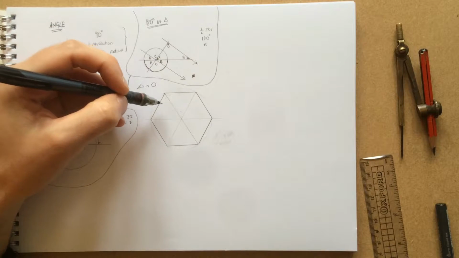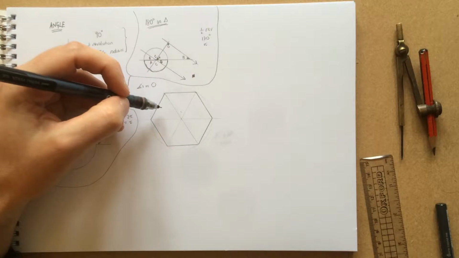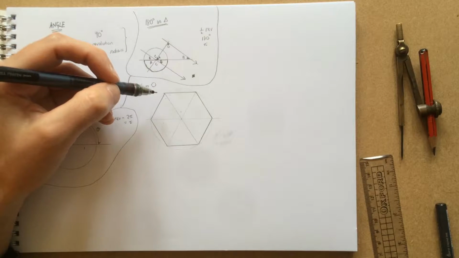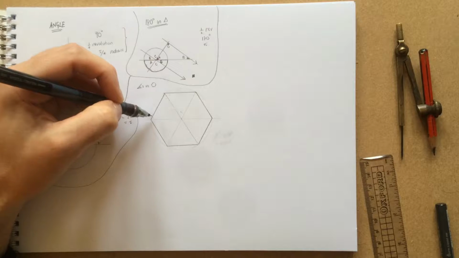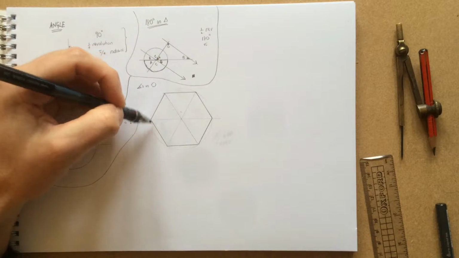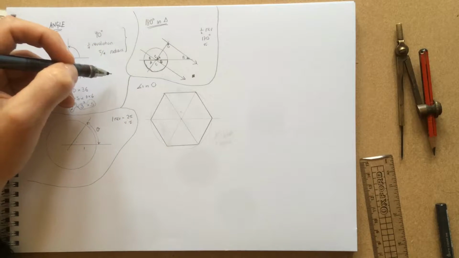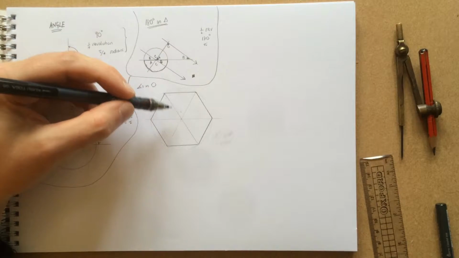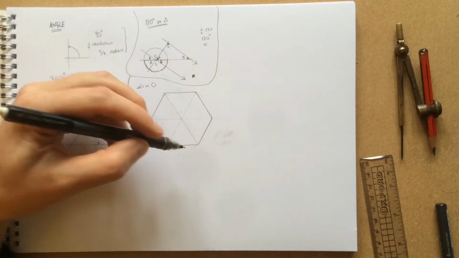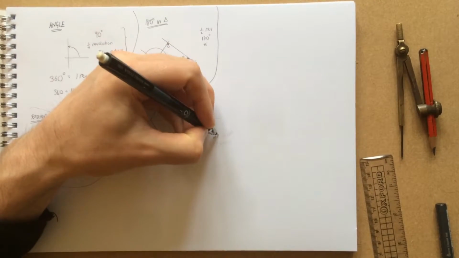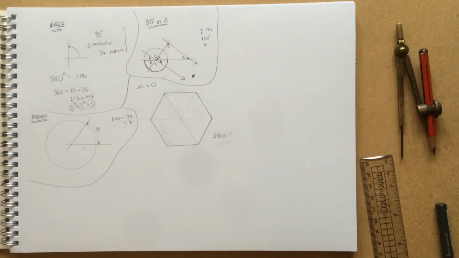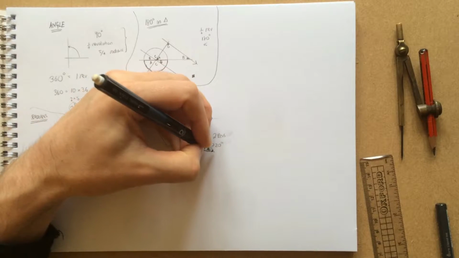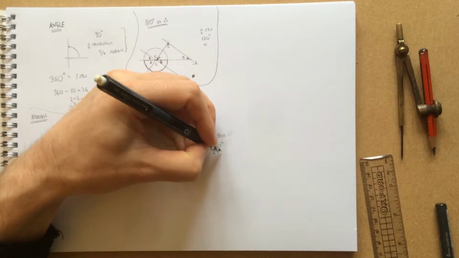Equilateral means equal length, so equal angle. So 3 of these make half a revolution, and we have 6 points and 2 per point, so we have 12 of them. So 3 of them make half a revolution, 6 of them make 1 revolution, 12 will make 2 revolutions, so 2 revs. Or if you like, 720 degrees, or 2 tau radians.